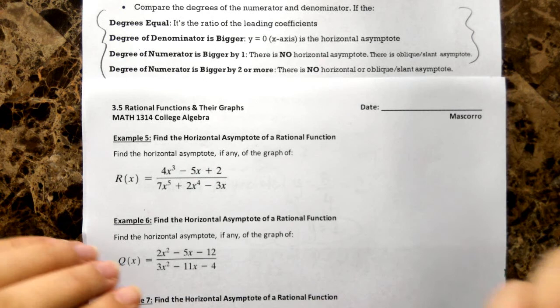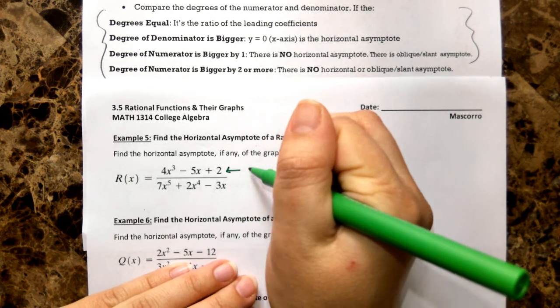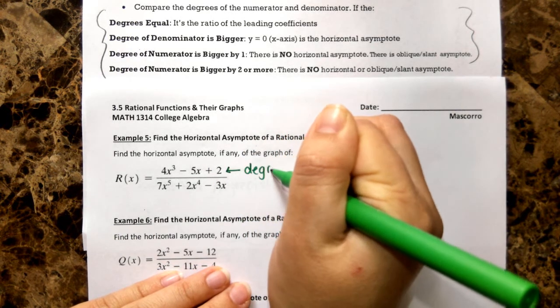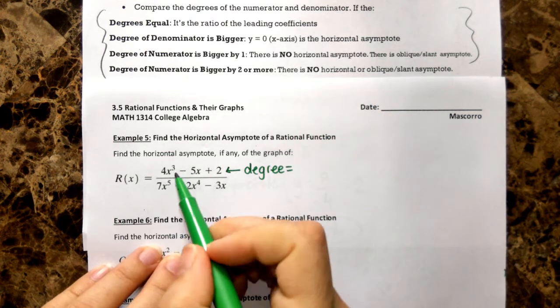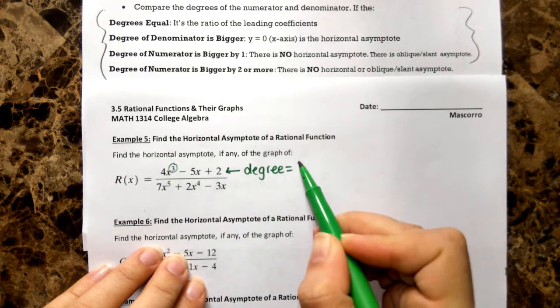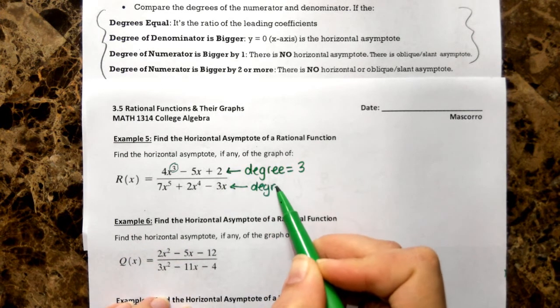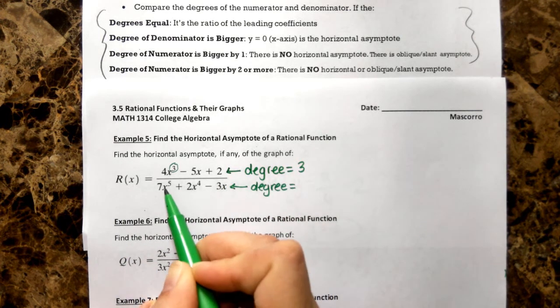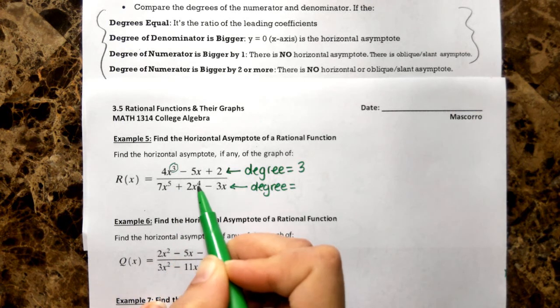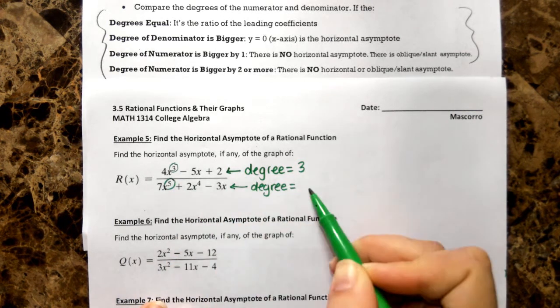The way we find horizontal asymptotes is we start by figuring out the degree of the numerator, the highest exponent of x, which in our case is a 3. Then we identify the degree of the denominator, the highest exponent of x in the denominator, which is x to the 5th power, because there's x to the 4th, but 5 is bigger. So it would be 5.